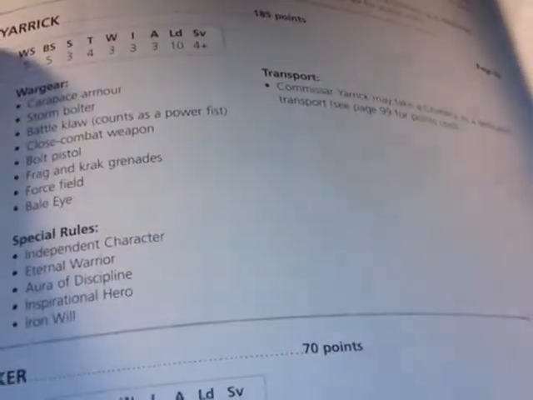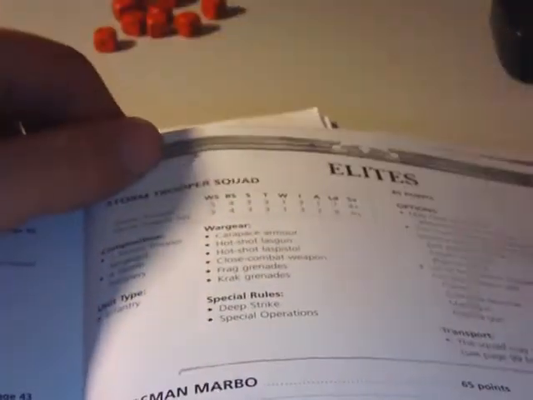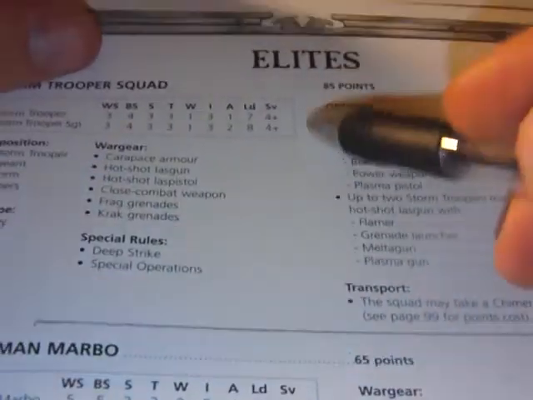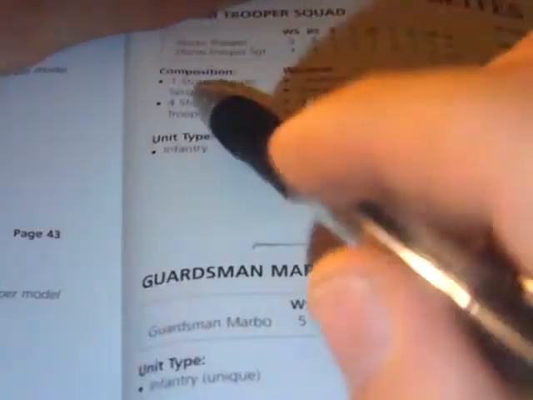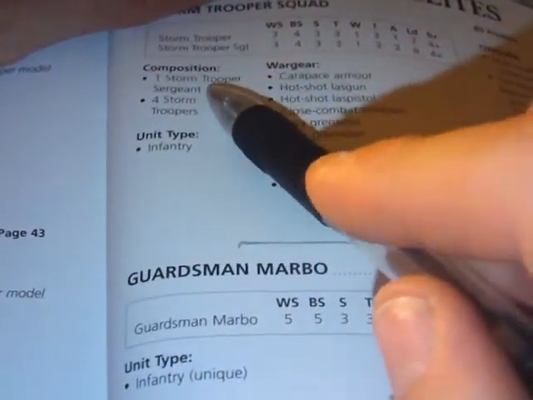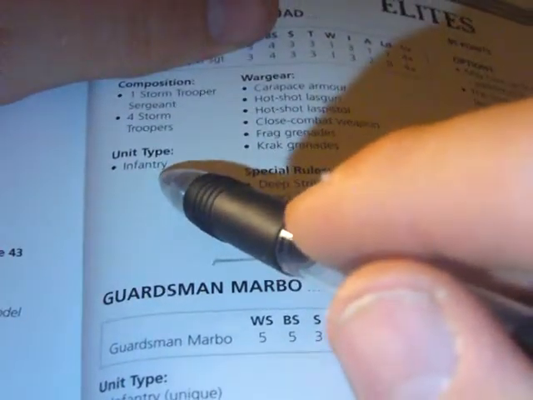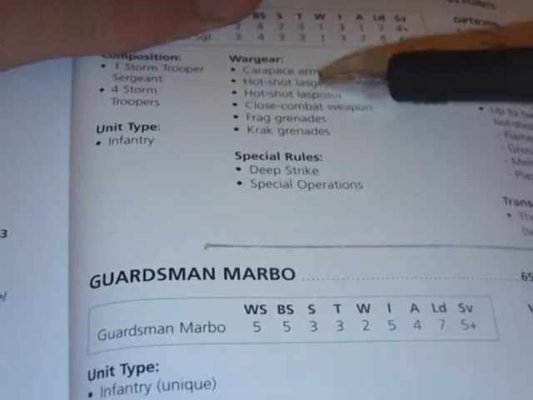This is the first entry. The second entry you'll find usually later in the codex. And if you see here, the Stormtroopers that we just looked at, they have another entry in here under the Elite section. Stormtrooper Squad. This is where it lists their points, 85 points. For 85 points, this is what you get. You get 1 Stormtrooper Sergeant and 4 Stormtroopers. It also lists their unit type, which is infantry, which I'll get to in a minute. And it lists all of their war gear.